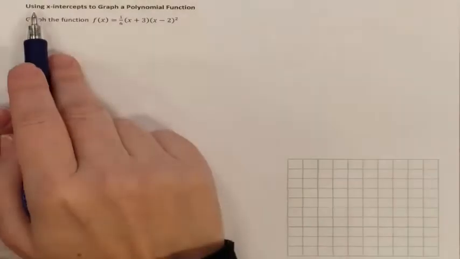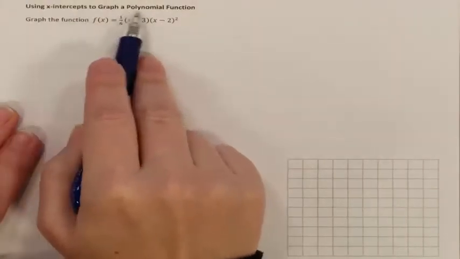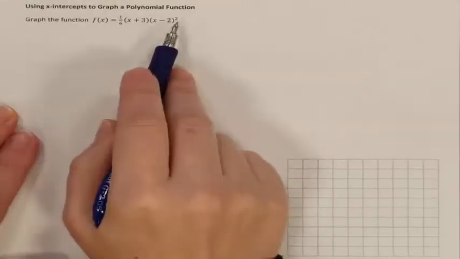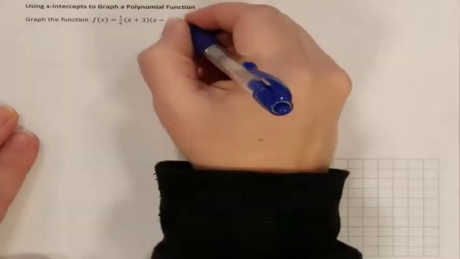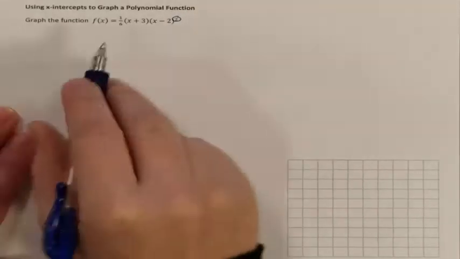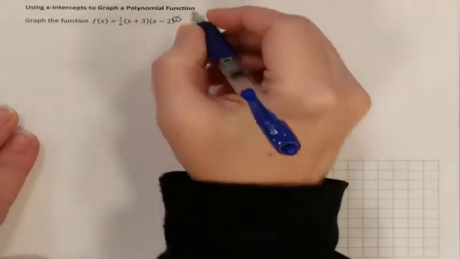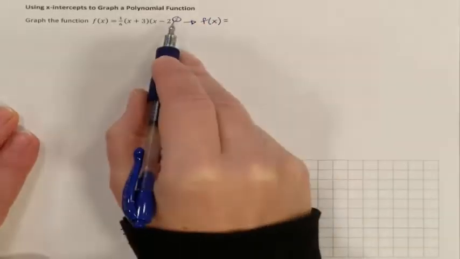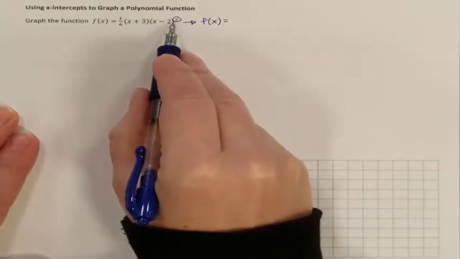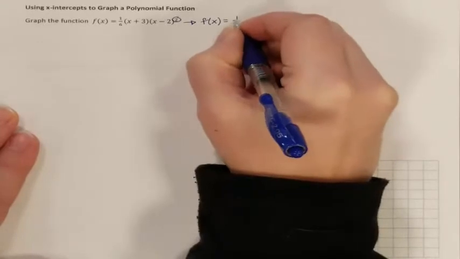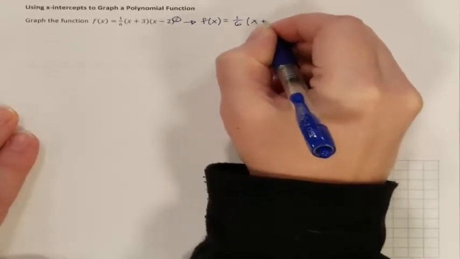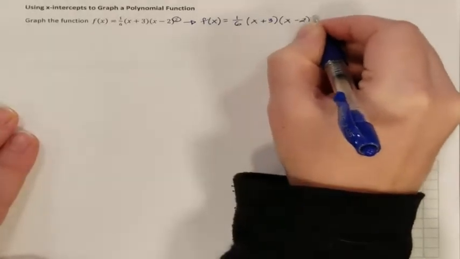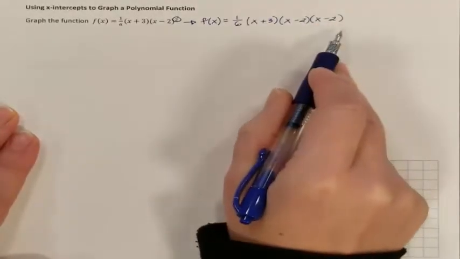So we're now being asked to use x-intercepts to graph the polynomial function. And here we are given the polynomial function. Because this has an exponent of 2 on it, I'm going to go ahead and expand it so I can see what my full function is. So I do have my function f. Exponent 2 meant this parenthesis was twice. So I have the 1/6, x plus 3, and then x minus 2, I need to have 2 of them. So this is my full function.